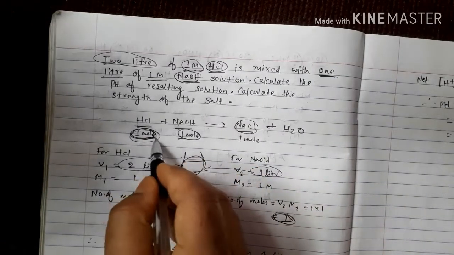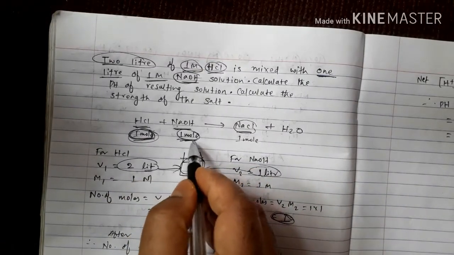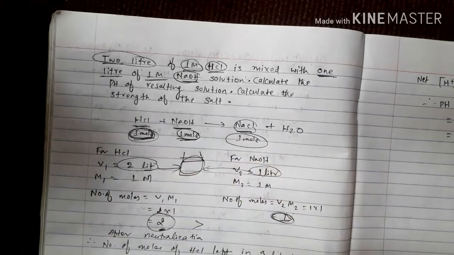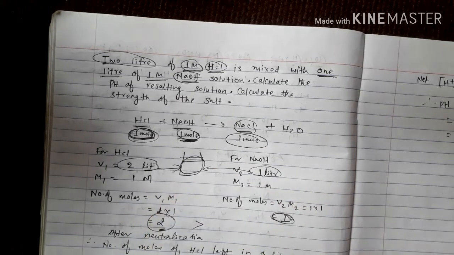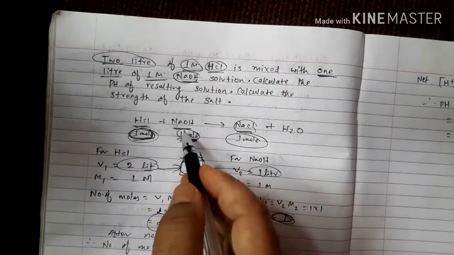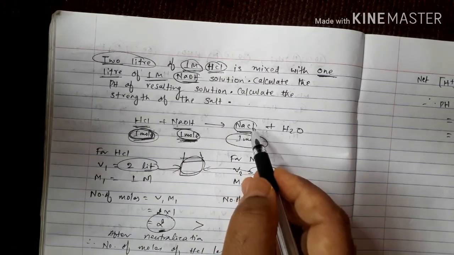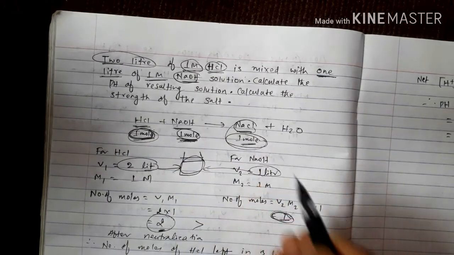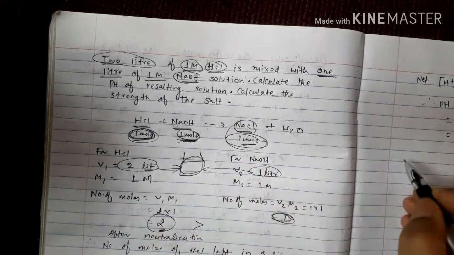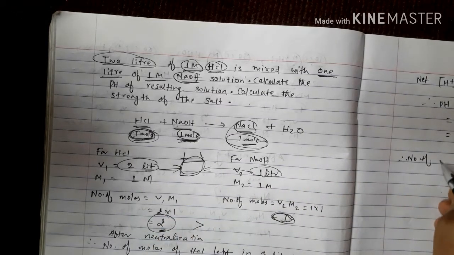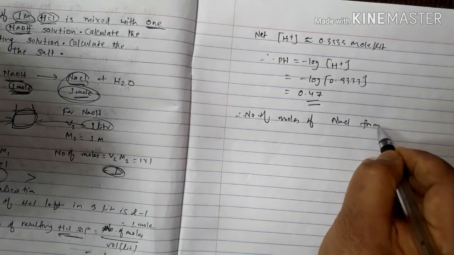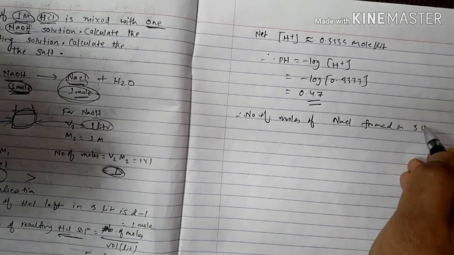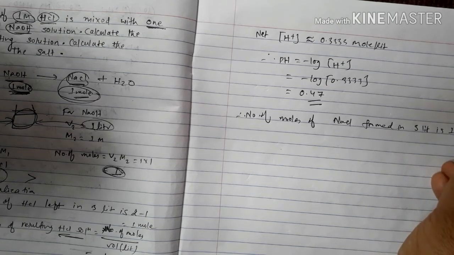When 1 mole of HCl and 1 mole of NaOH are completely neutralized, 1 mole of NaCl is formed. Here the limiting reagent is NaOH. After neutralization of NaOH, the reaction stops and the concentration of NaCl formed is 1 mole in 3 liter after mixing. Therefore the number of moles of NaCl formed in 3 liter is 1 mole.